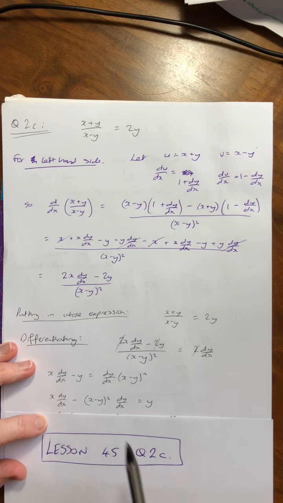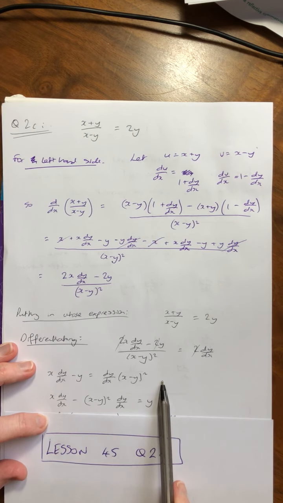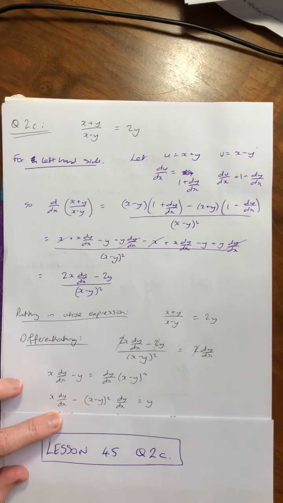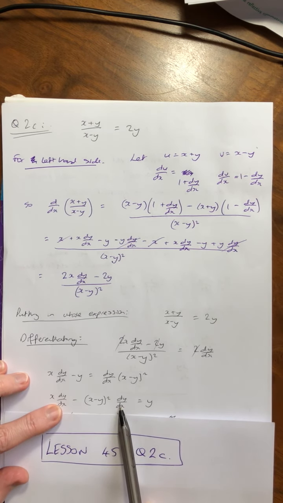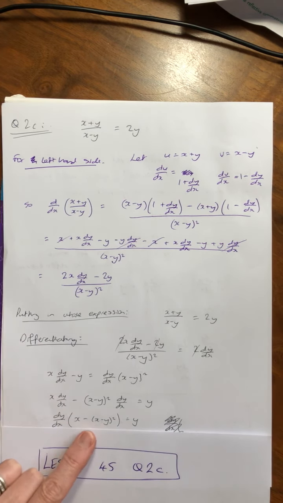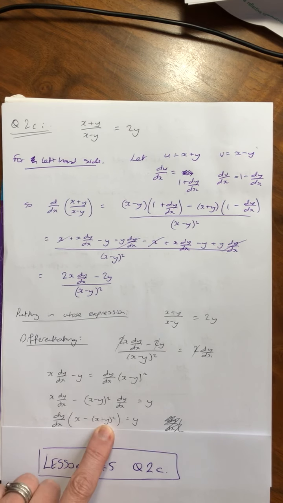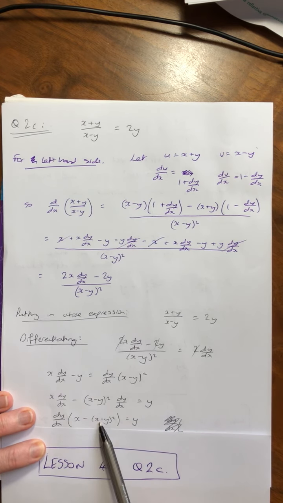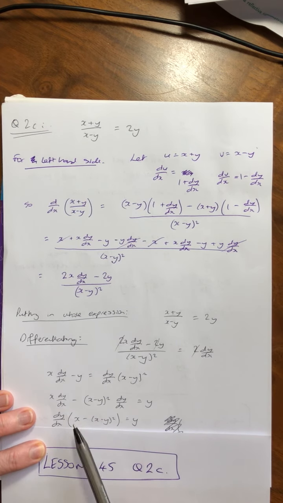Then I've put the y on that side, I've put this term on the left hand side, and then collecting those dy dx terms, I'm going to have an x minus y squared. And I could expand that bracket, but nothing's going to combine with that because I'll have an x squared, a minus 2xy and a y squared. Nothing's going to combine with that.